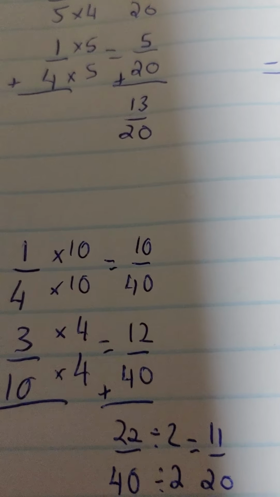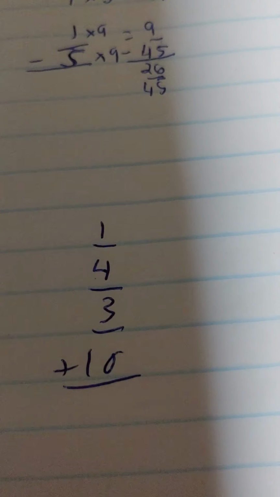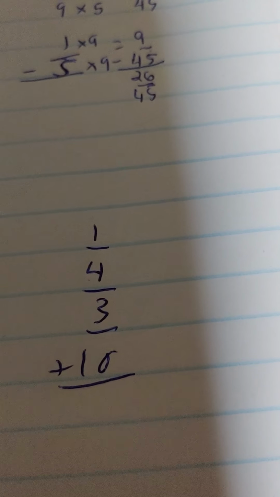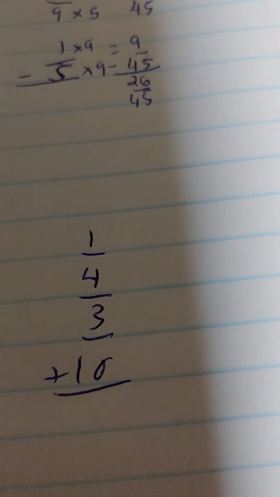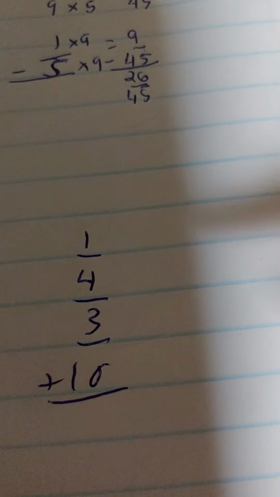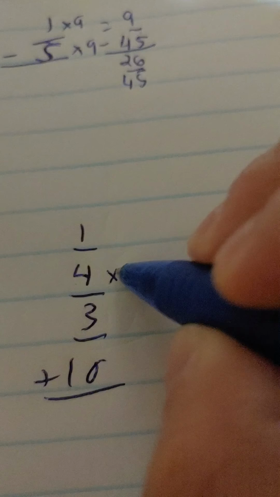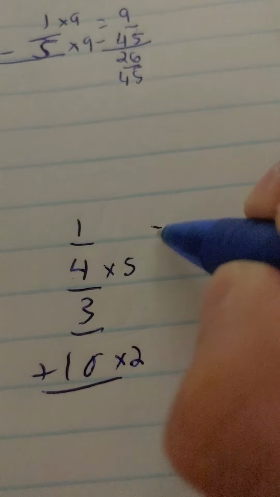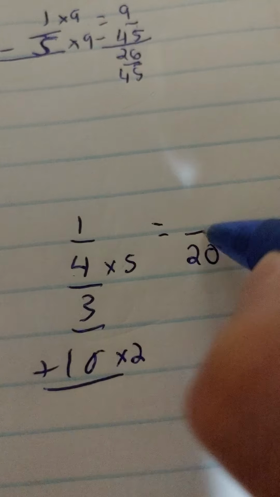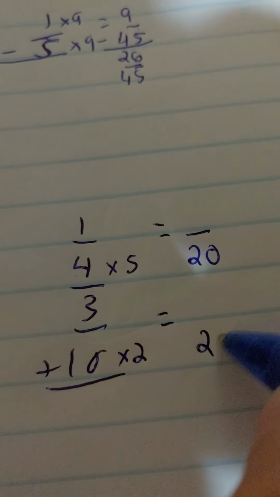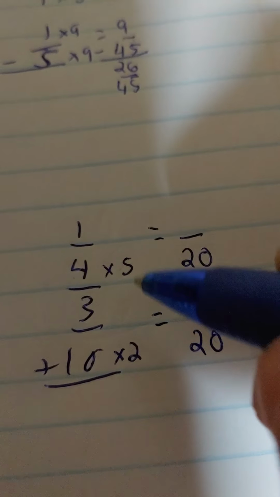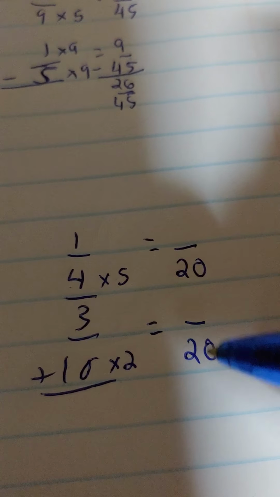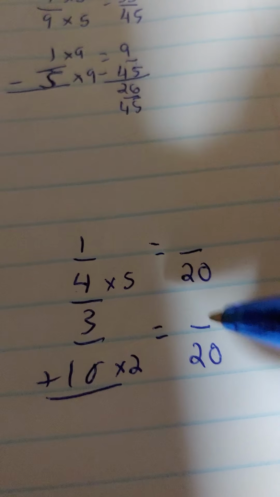However, in some cases, such as this one, there is a smaller common denominator that we can use. In this case, that smaller common denominator happens to be 20. So, if I multiply 4 times 5, and I multiply 10 times 2, I'm going to get answers of 20. So as you can see, I did not multiply them by each other. I multiplied them by a smaller number. However, I still got a common denominator.